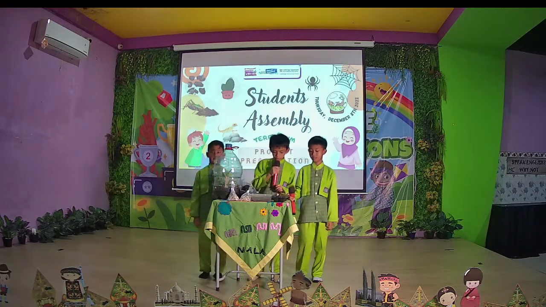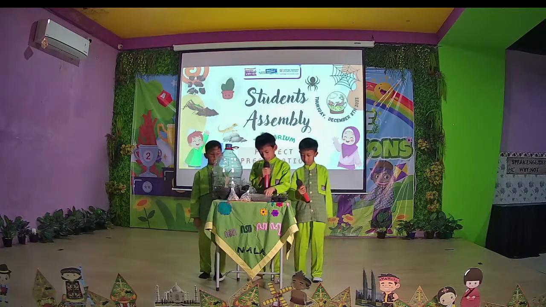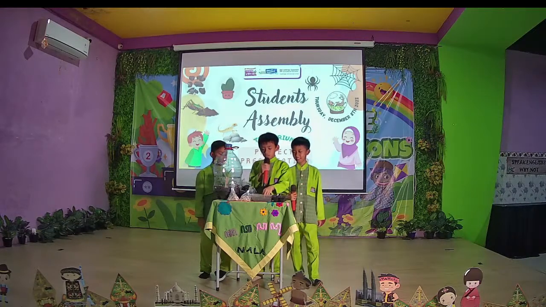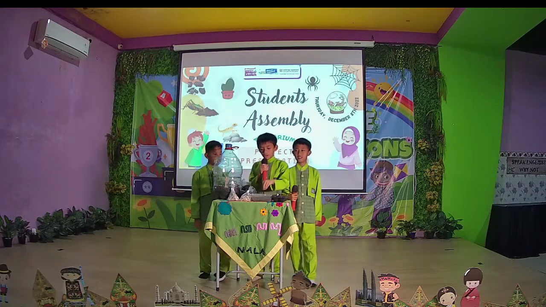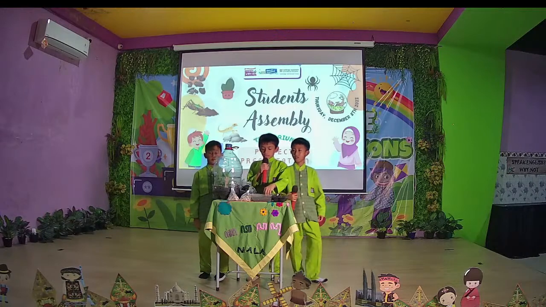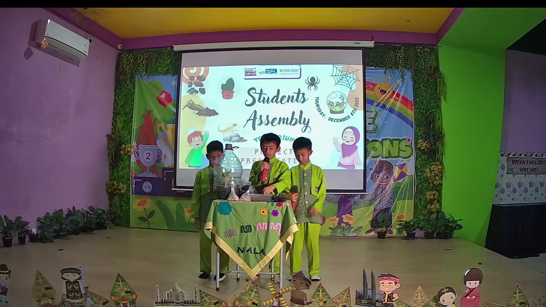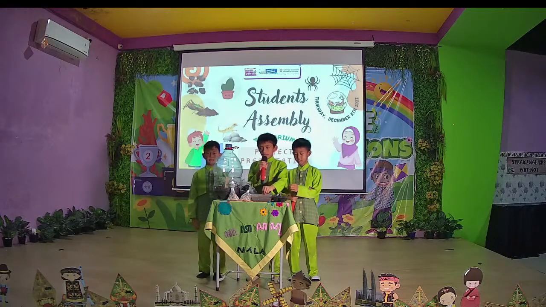Number three is cocopeat. The function of cocopeat is to absorb and bind water strongly, making this planting medium advantageous for its water content.